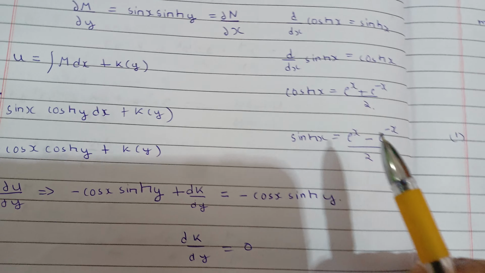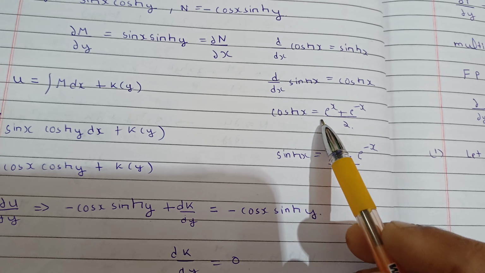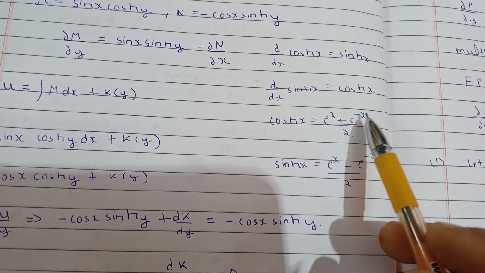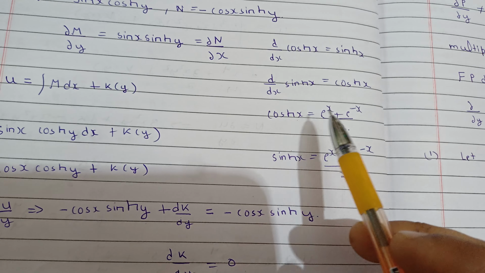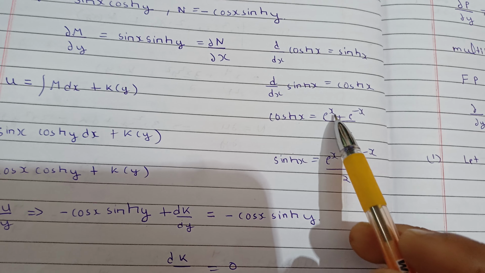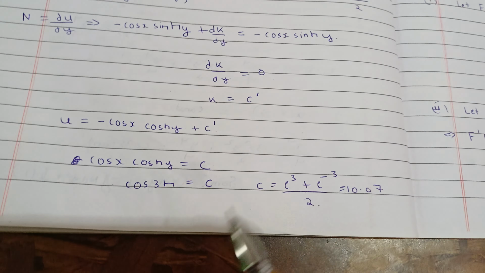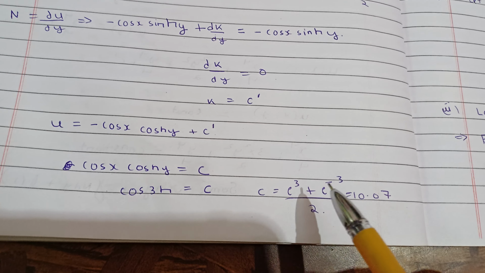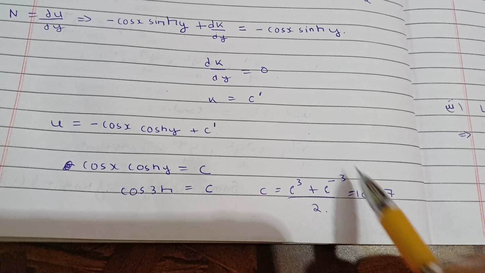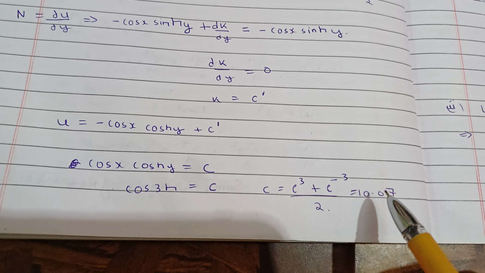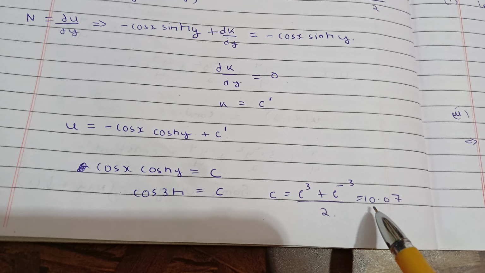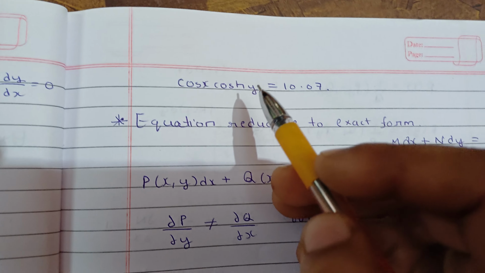For normal cos theta, you get e to the power i theta plus e to the power minus i theta, and in the case of hyperbolic there will be no iota, but other things are the same. After solving this you will get 10.07. So you substitute this 10.07 in place of c, and you will get the answer. This will be your solution of that differential equation.